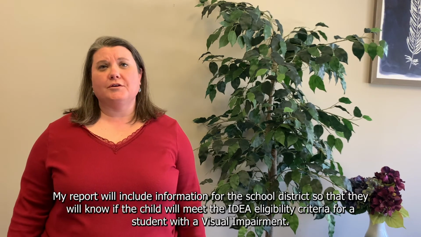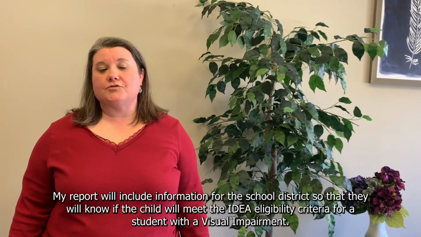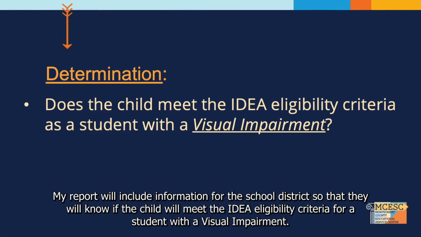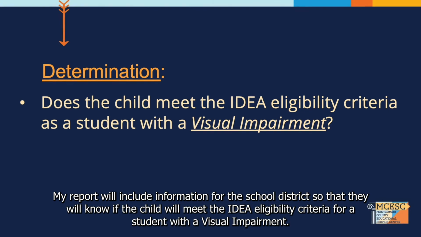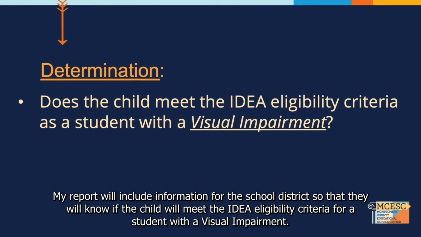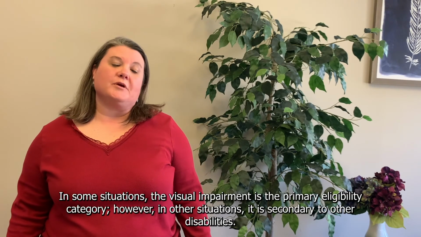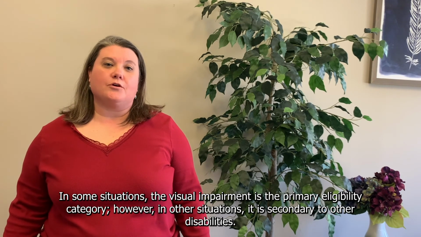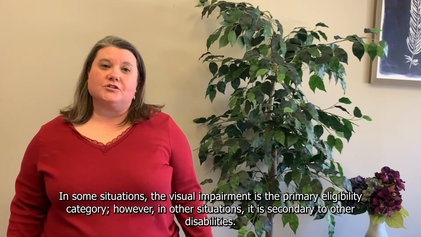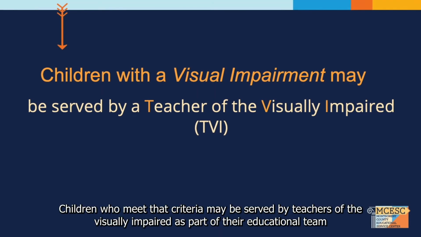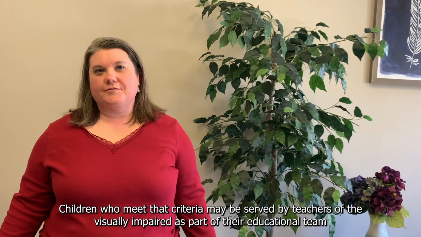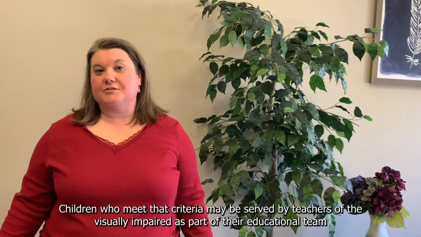My report will include information for the school district so they know if the child will meet the IDEA eligibility criteria for a student with a visual impairment. In some situations, the visual impairment is the primary eligibility category. However, in other situations, it is secondary to other disabilities. Children who meet that criteria may be served by teachers of the visually impaired as part of their educational team.